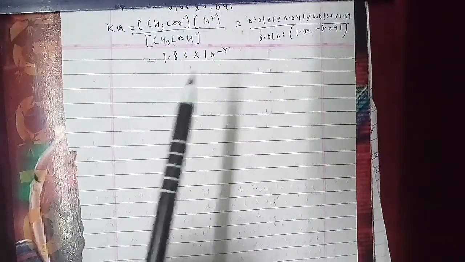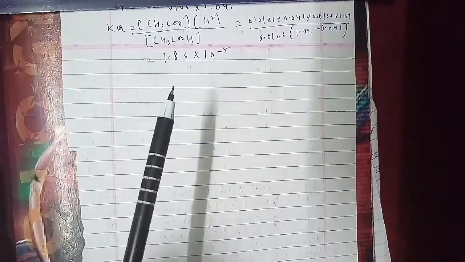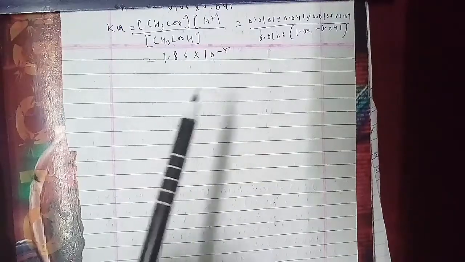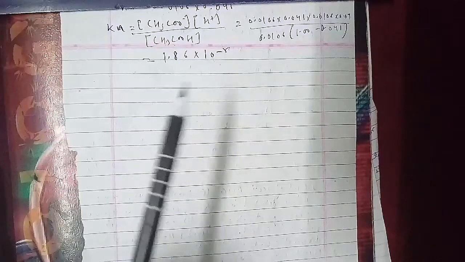Another is: the depression in freezing point of water observed for the same amount of acetic acid, trichloroacetic acid and trifluoroacetic acid increases in the order given below. Explain briefly.